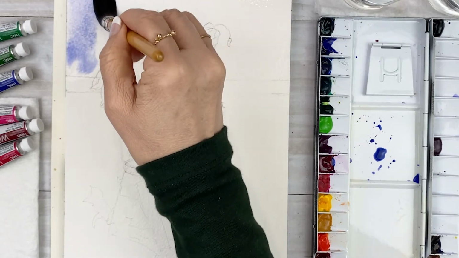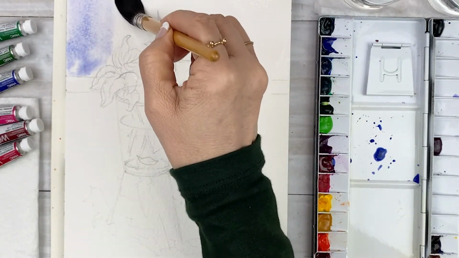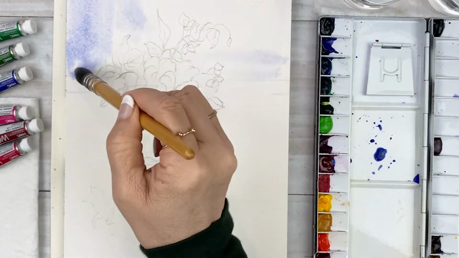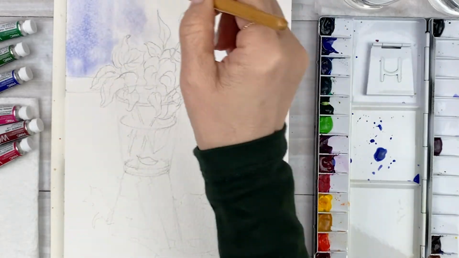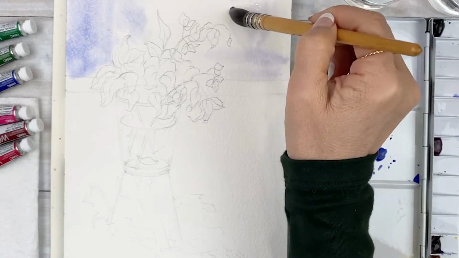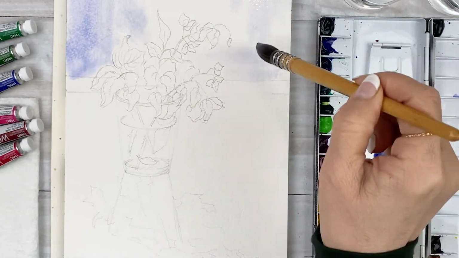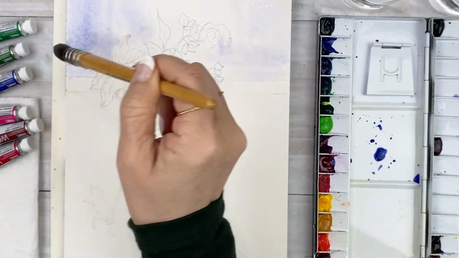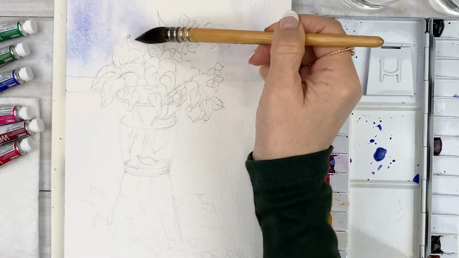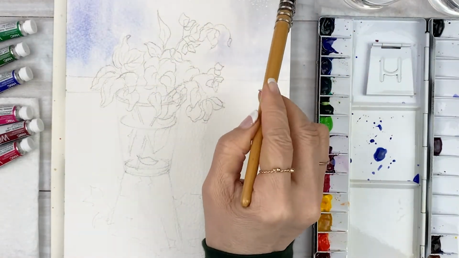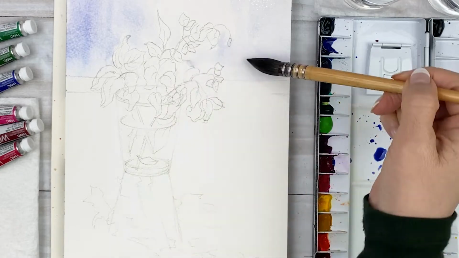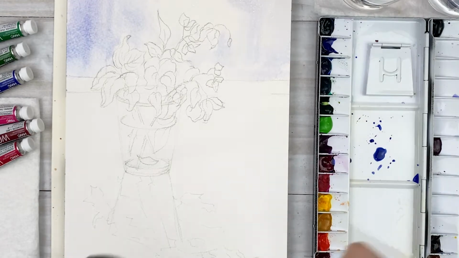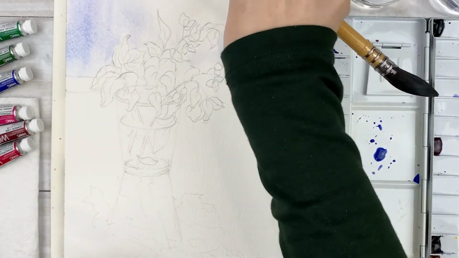We are using vertical strokes and also horizontal strokes. Here there is a bit too much water, so I want to remove it with the brush and a paper towel.